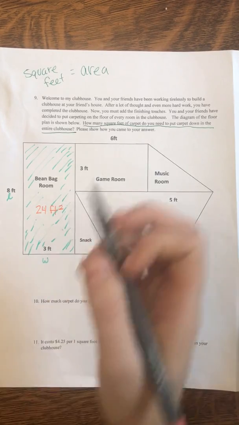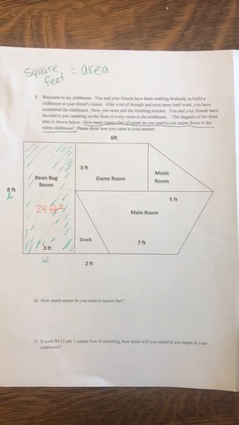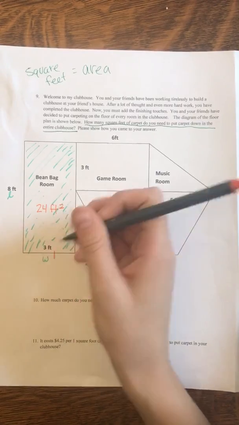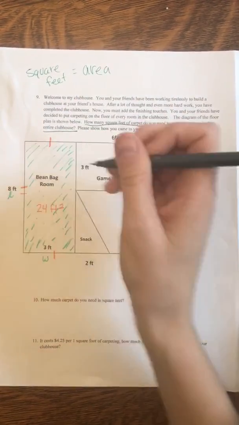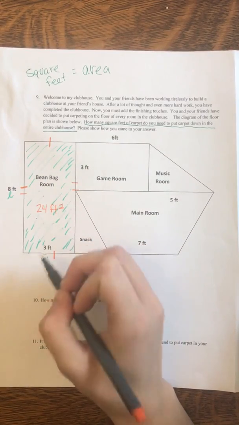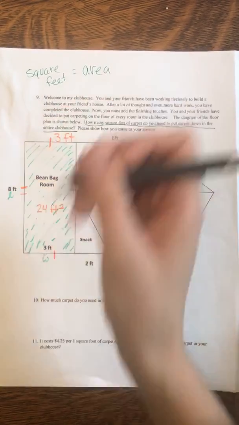And then what's really weird about this shape, though, is I don't know the full length of all the sides. I'm going to kind of have to use my knowledge of rectangles. Well, my knowledge of rectangles is that opposite sides are congruent. So this side and this side are the same. This side and this side are the same. So if this side is 3 feet, my knowledge of rectangles tells me that this side is also 3 feet.